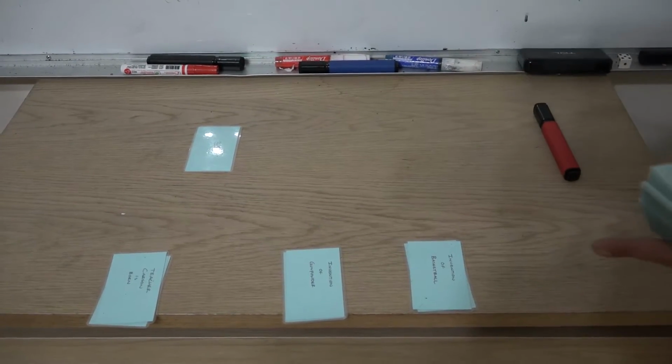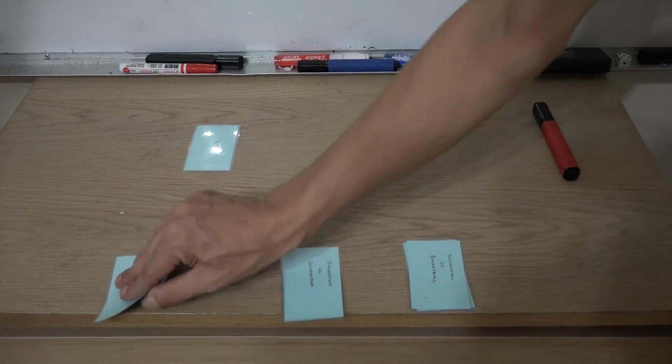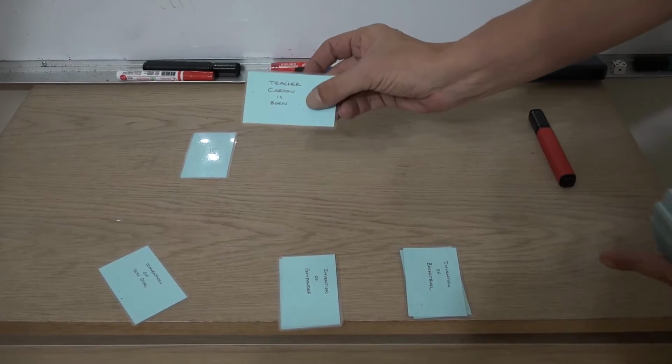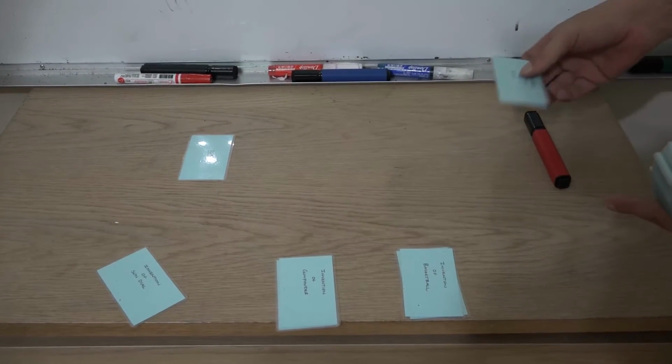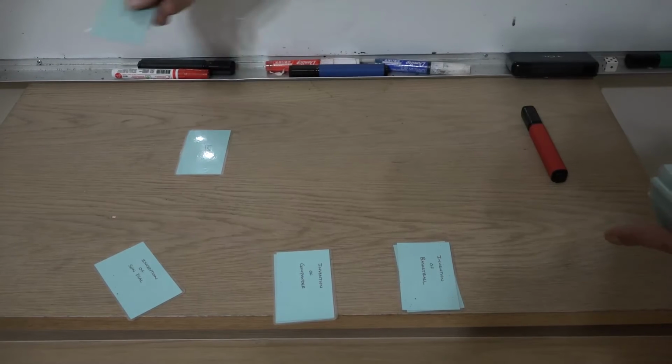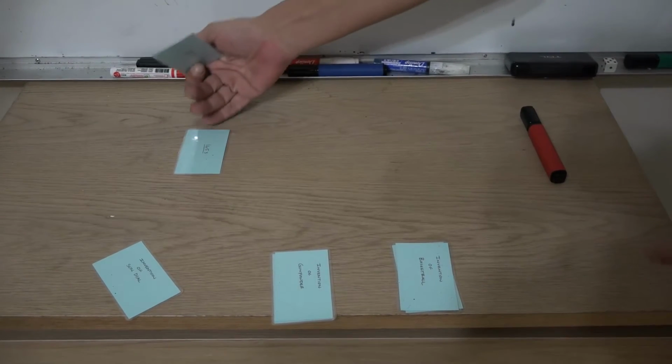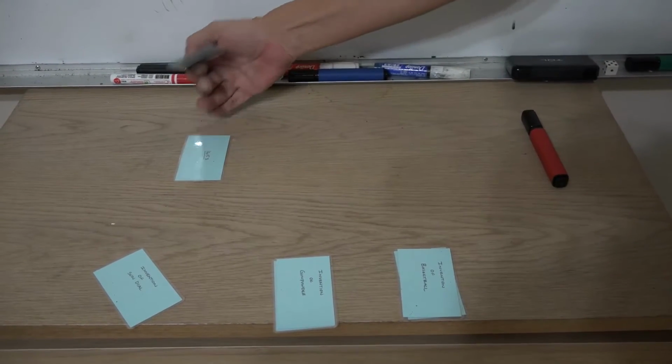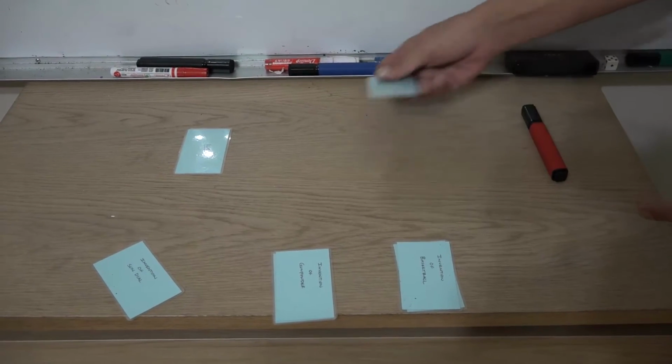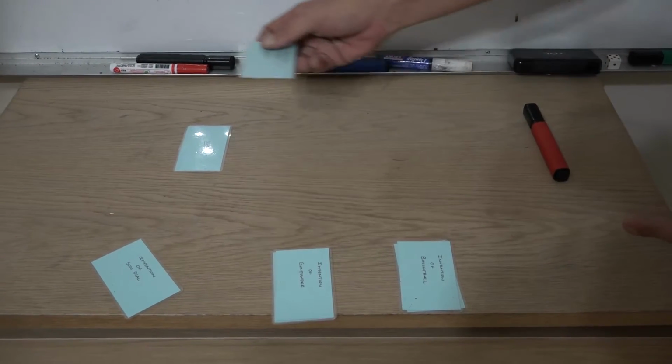Let's start with Mike's team. Your first card says, Teacher Carson is born. Is that in this position or in this position? Remember, this time is between 1653 and the present. Let's put that card between 1653 and the present.